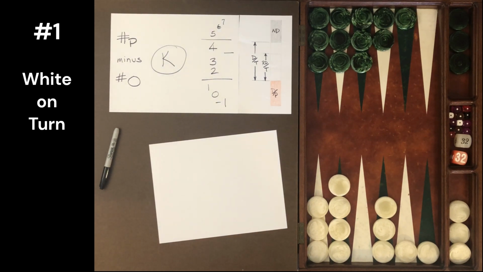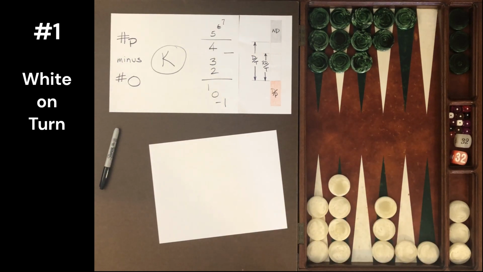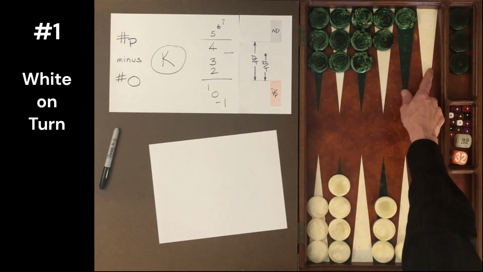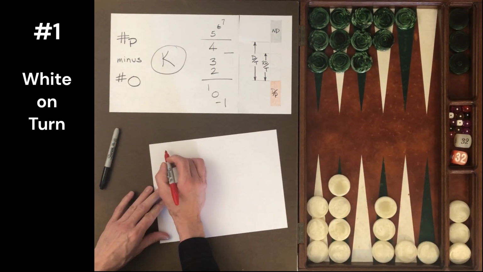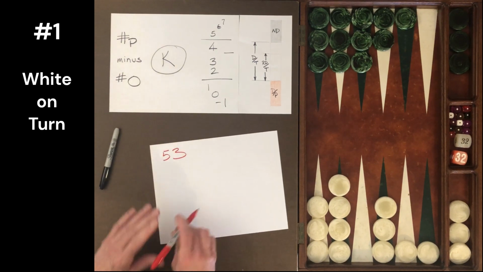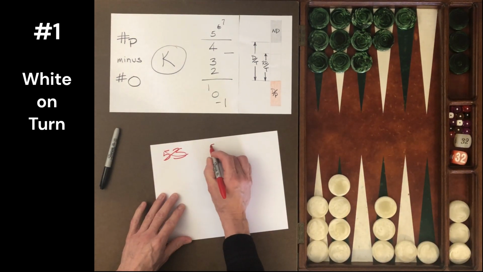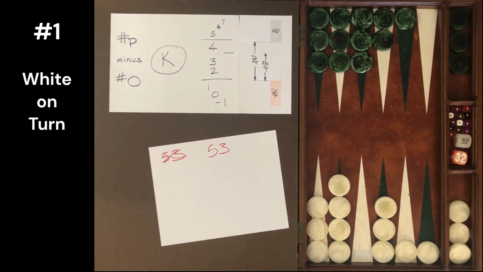First of 4 keys counts we'll be doing, I always do the opponent, the person not on roll, first. And all 4 of these positions will be white on turn, white on roll. So, first thing we do is a pip count, +2, -2, 50, 53. 53 for the opponent. And no penalties. Opponent's key count is 53.